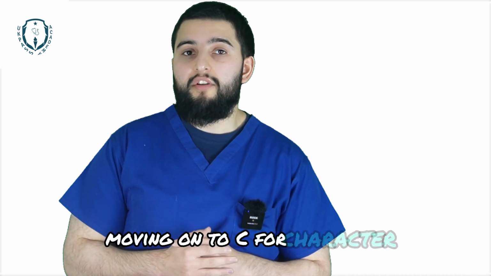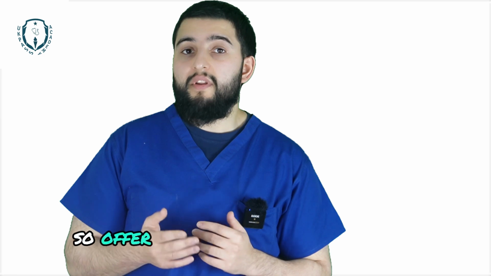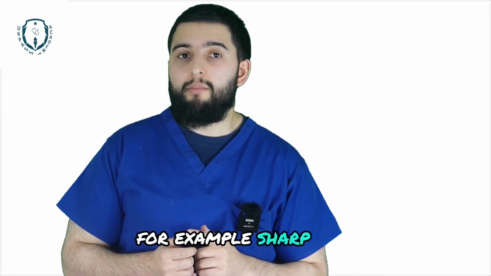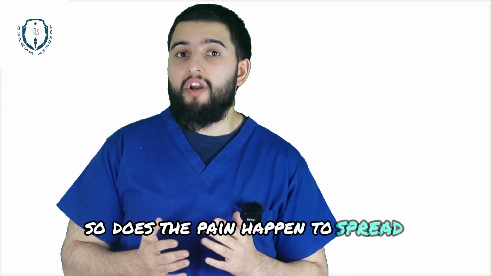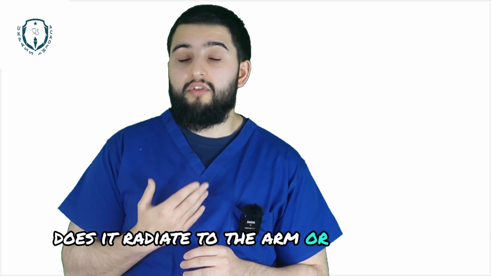Moving on to C for character. So ask the patient the type of pain that they're experiencing. So offer them different types of pain so that they can identify the type they're experiencing. For example, sharp pains, dull pains, throbbing pains. Moving on to R for any radiation. So does the pain happen to spread anywhere? For example, if a patient has chest pain, does it radiate to their arm or to their jaw?